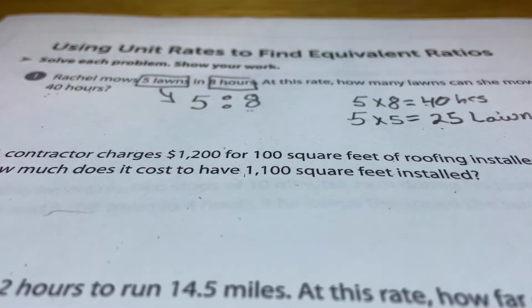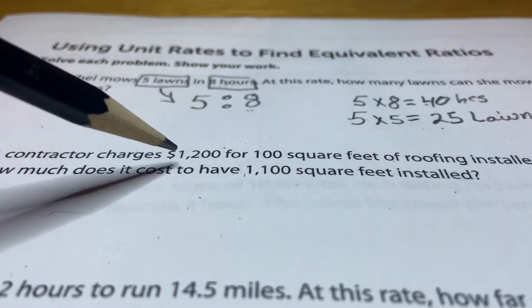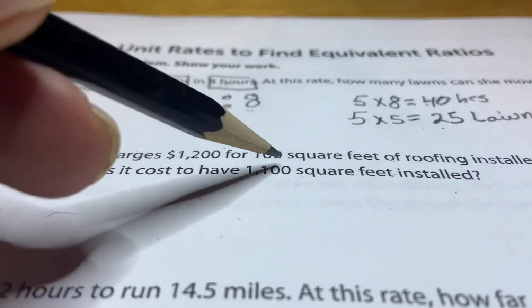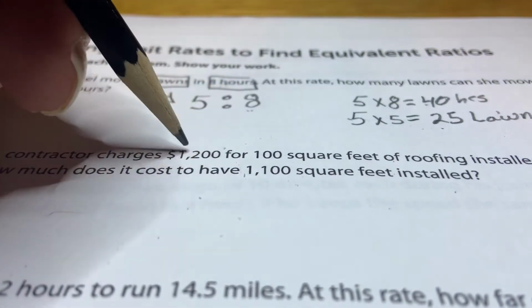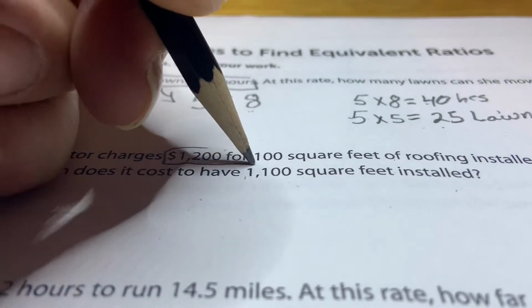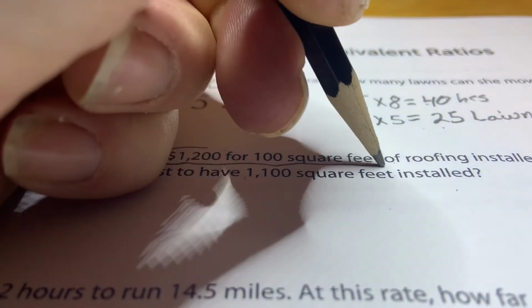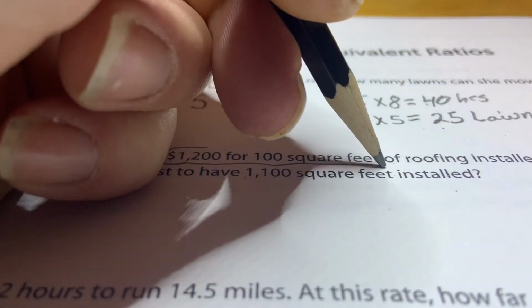A contractor charges $1,200 for 100 square feet. Now what I do is I say charges 1,200 for 100 feet.